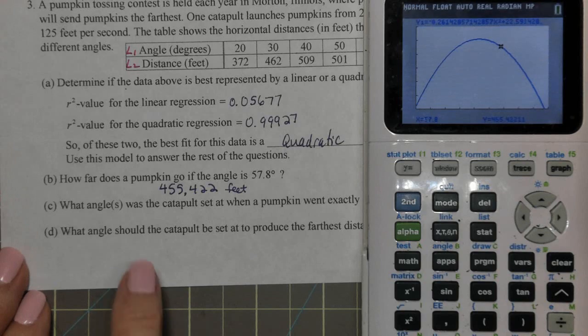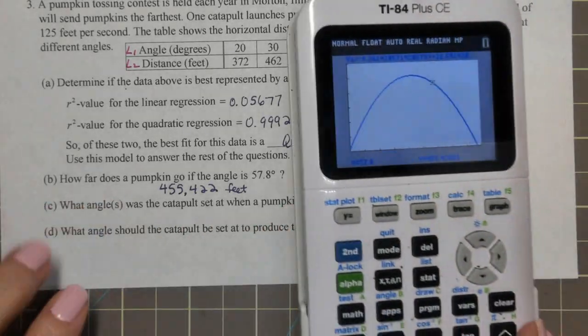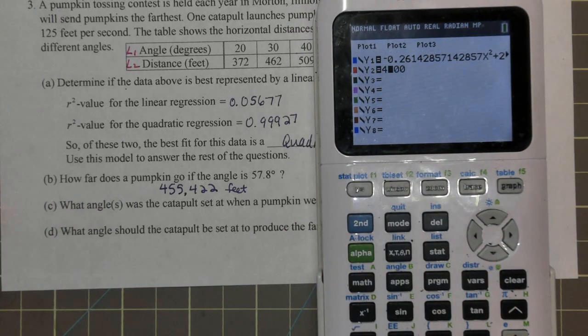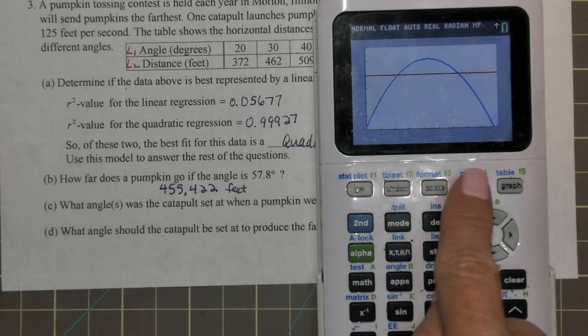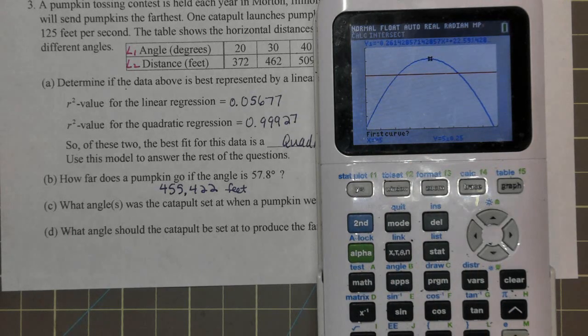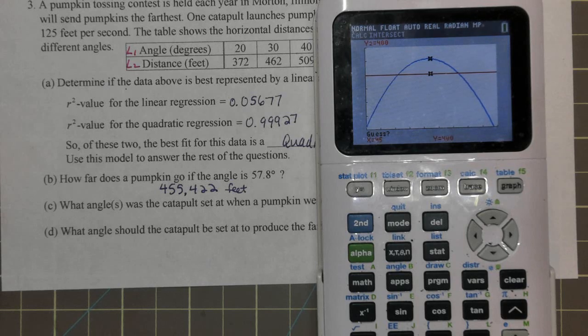Okay, what angle was the catapult set at when a pumpkin went exactly 400 feet? So y equals 400 feet. There are two angles that produce a distance of 400 feet. Second calc 5, that looks close to 200. Oops, second calc 5, enter, enter. Now that looks close to about 200.